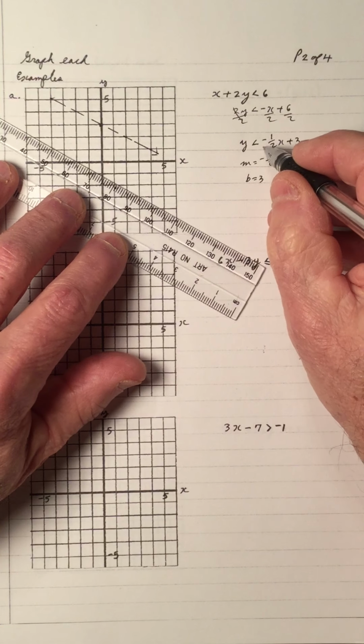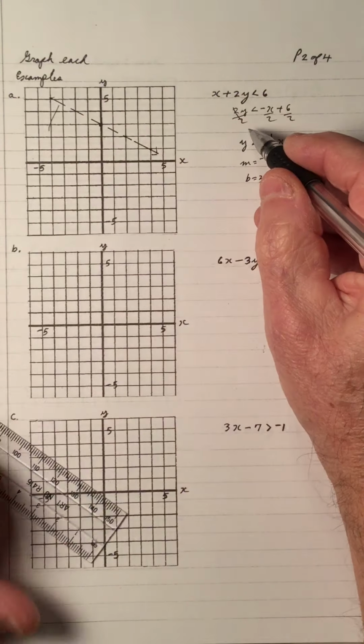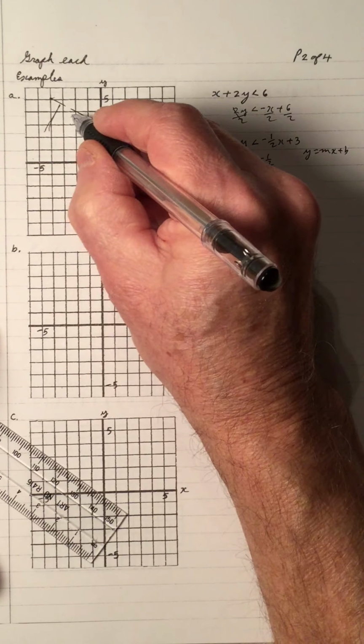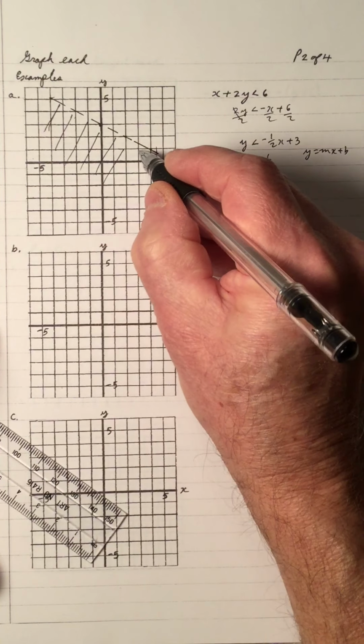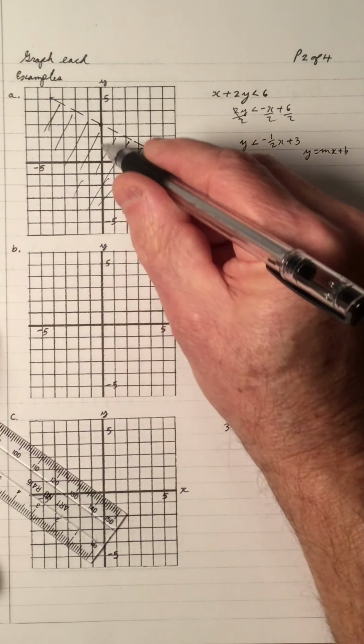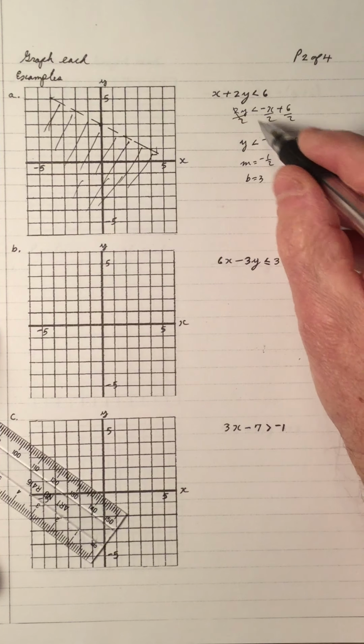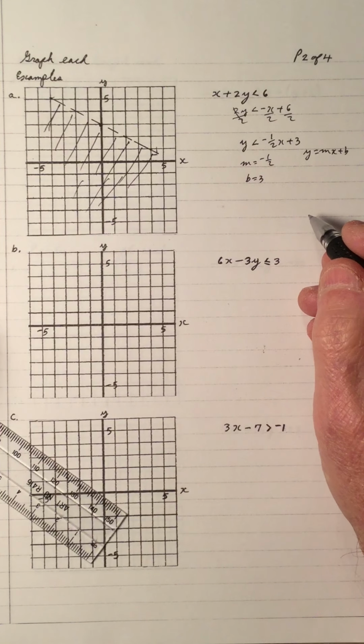And y is less than is below the line. So let's draw below the line, coming off perpendicular to it. So there they are, perpendicular. That means all the points below this line will fit this inequality right here.